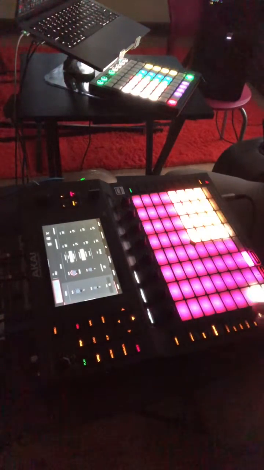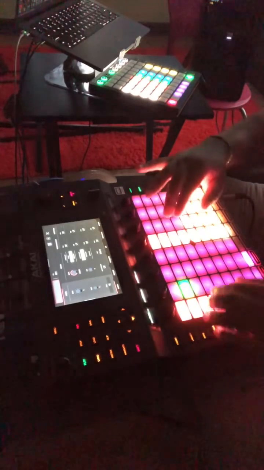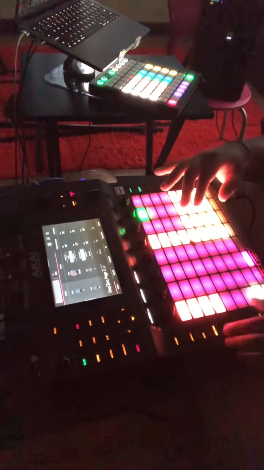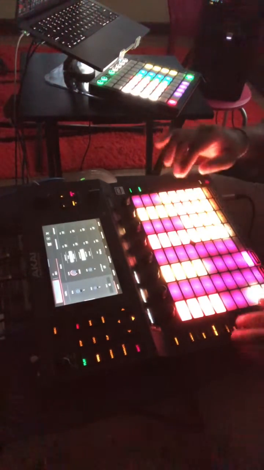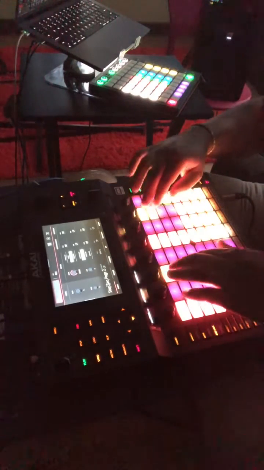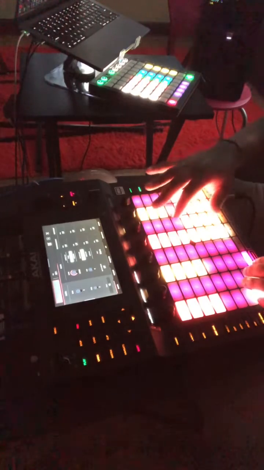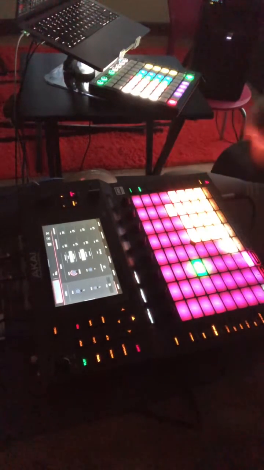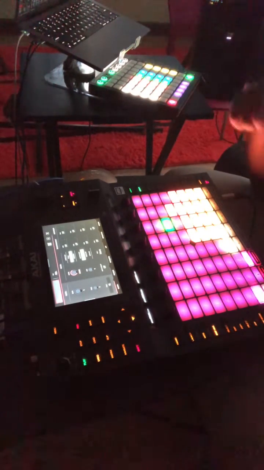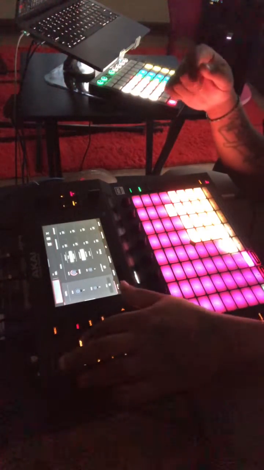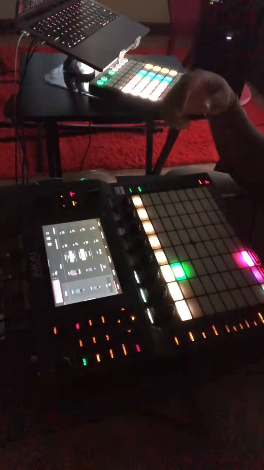Right, so I got that. So what I do is push record, arm the audio track, and then I launch, and it's gonna record it.